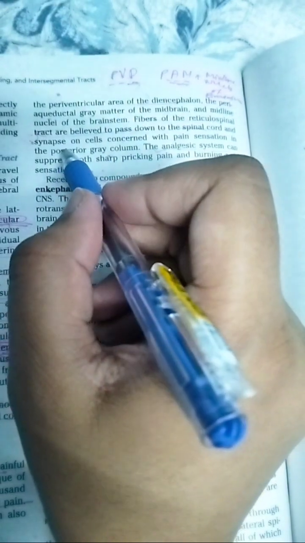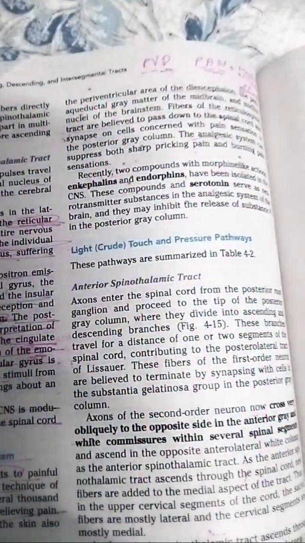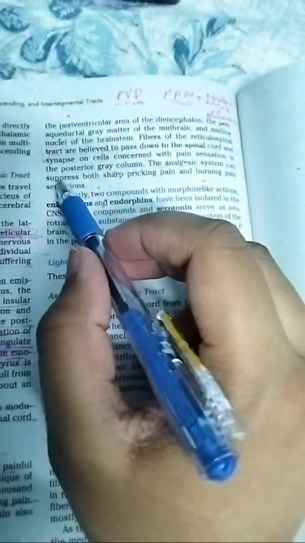So fibers of the reticulospinal tract are going to pass down towards the spinal cord, and they are going to synapse on the cells that are concerned with pain sensation in the posterior horn, and the analgesic system will suppress these pain sensations. Recently, two compounds have been isolated, which are enkephalins and endorphins, in the CNS. These compounds are and serotonin.